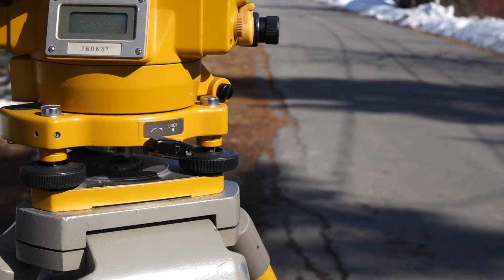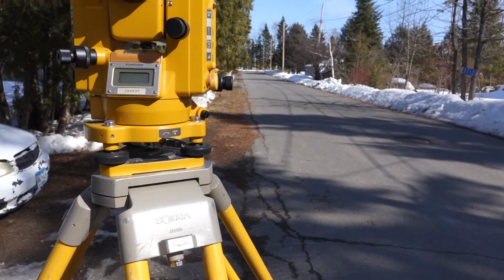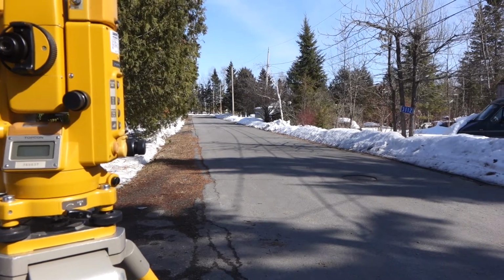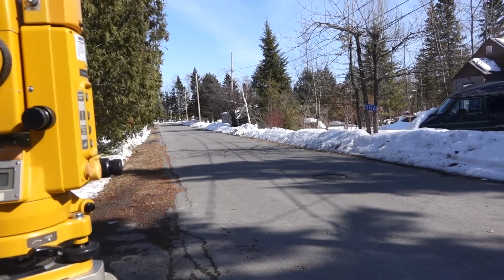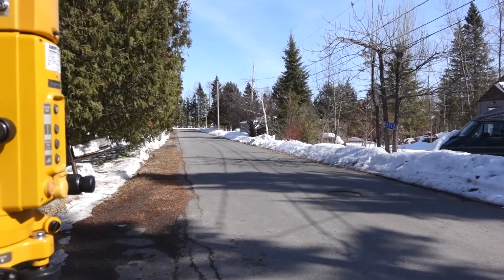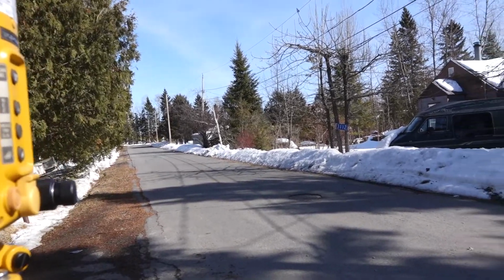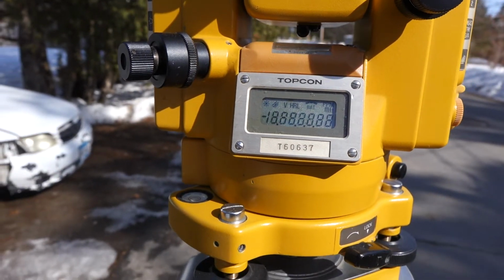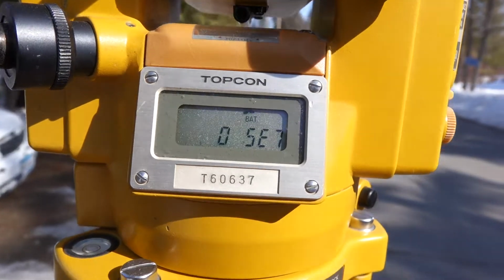I paced it off earlier. I tried to pace with 3-foot strides, and I got 153 paces, which puts it at 459 feet, and we'll see how accurate I was with the pacing. Here's the theodolite turning on.